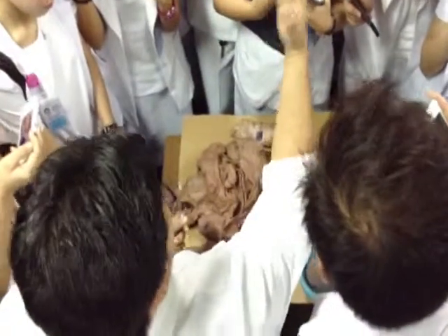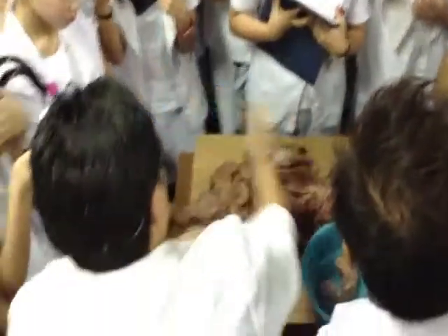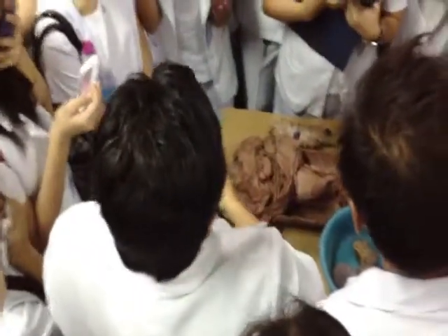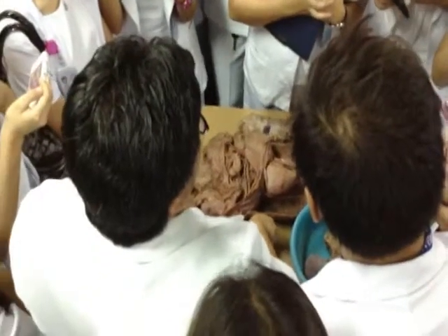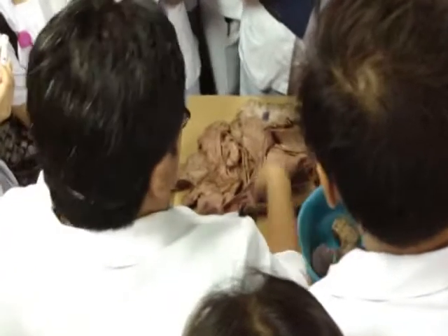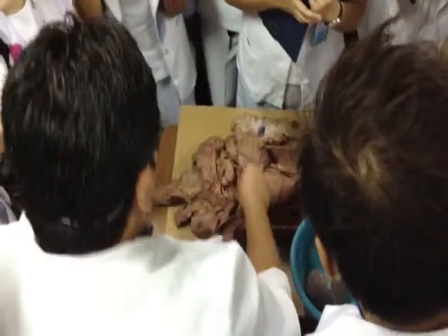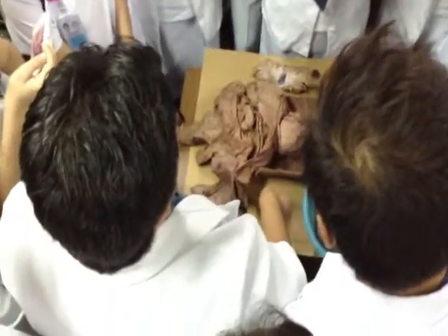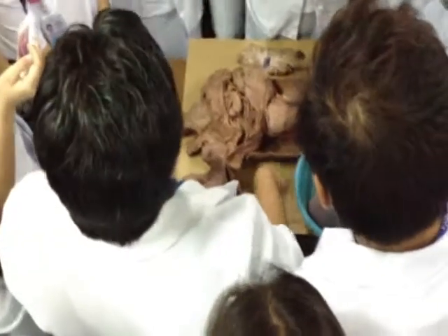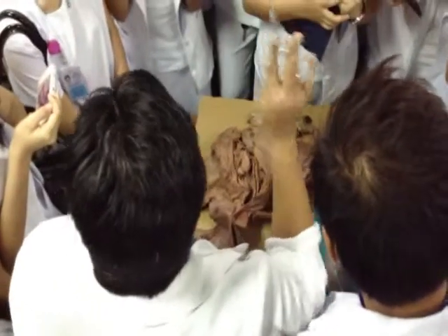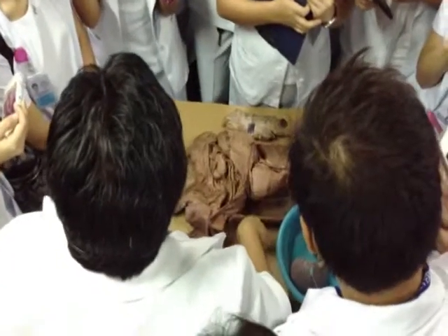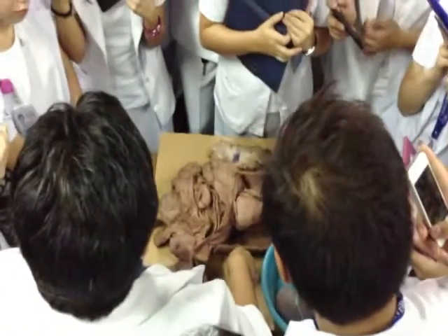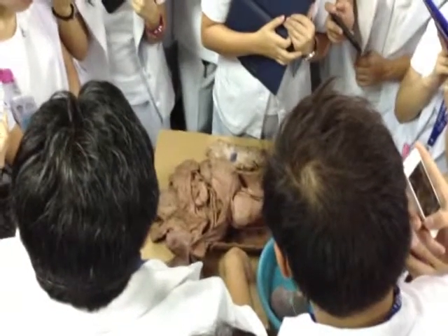Next, the ligaments, the attachments to the organs. So what are the ligaments? Gastrosplenic, that's between the stomach and the spleen. Okay? Then between the what? The kidney and the what? The spleen.